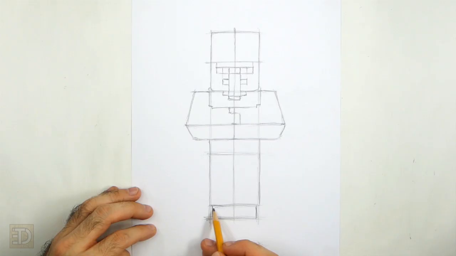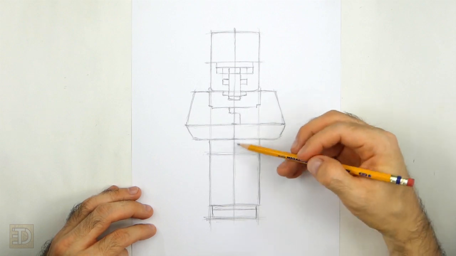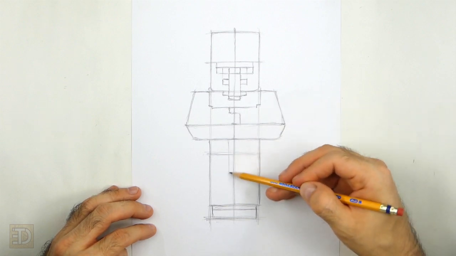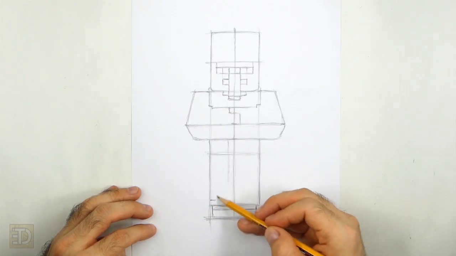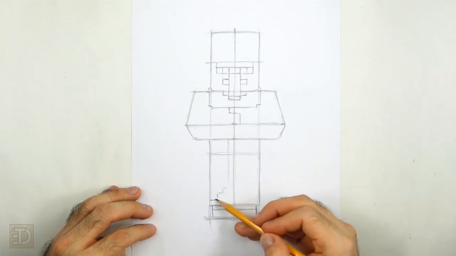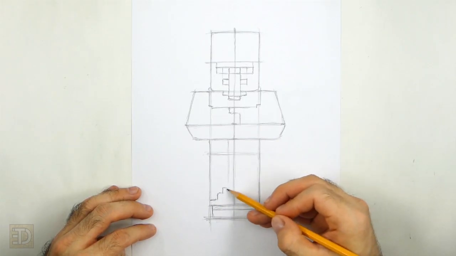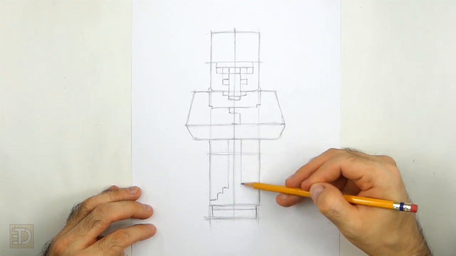And then add a horizontal line near the top for the separation of the shoes and the legs. And darken the line in the middle for the robe's opening, and then just draw a couple more lines within the shape for the design on the robe. So at the bottom, draw a couple of shapes that are similar to stairs or a zigzag line, and that'll be the design on the opening of the robe.